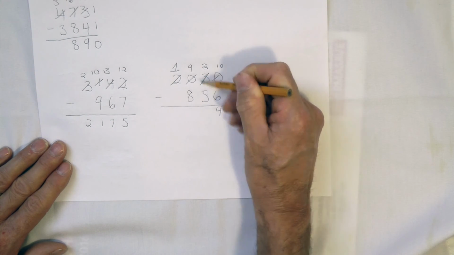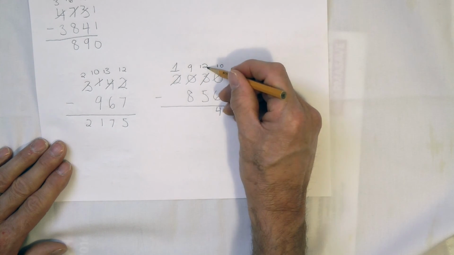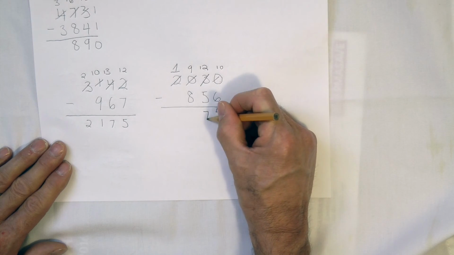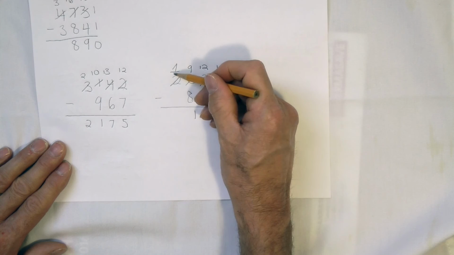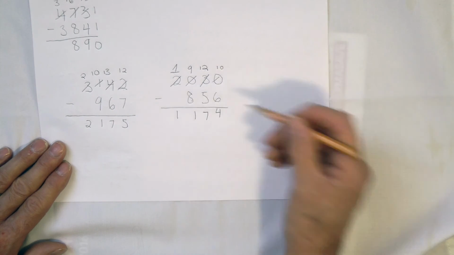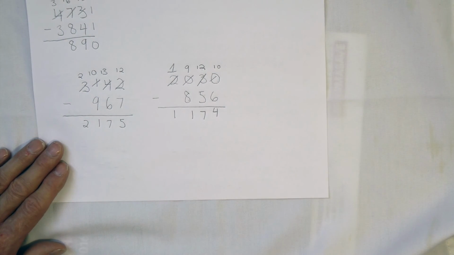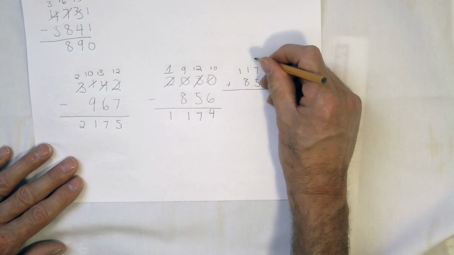2 can't take away 5, but it gets help from next door. 12 minus 5 is 7. 9 take away 8 is 1. And 1 can come straight down here. 1,174.